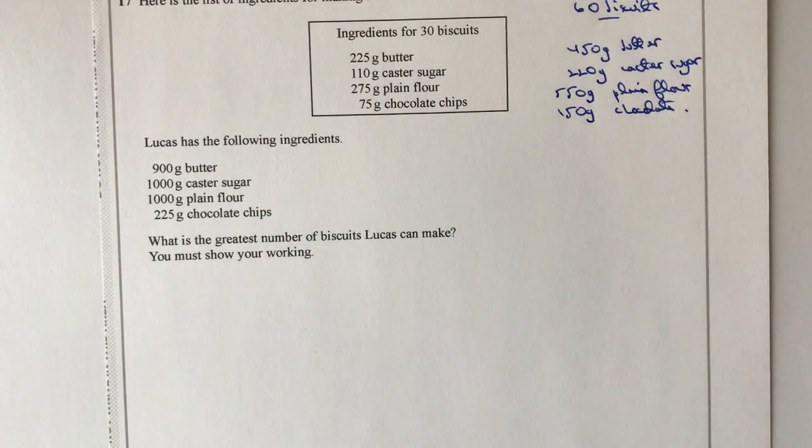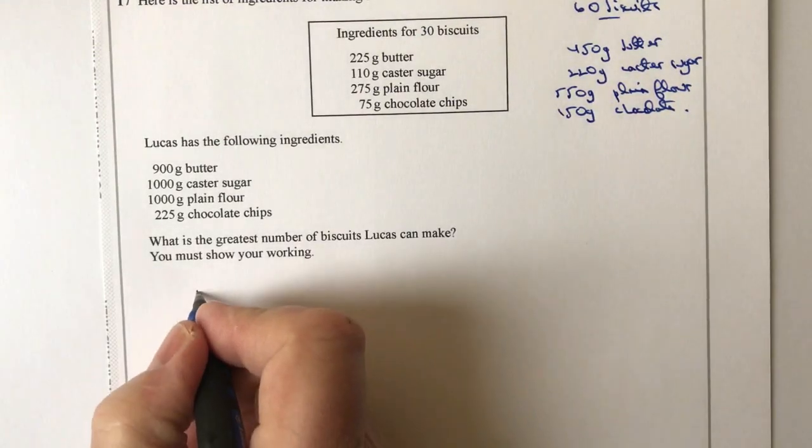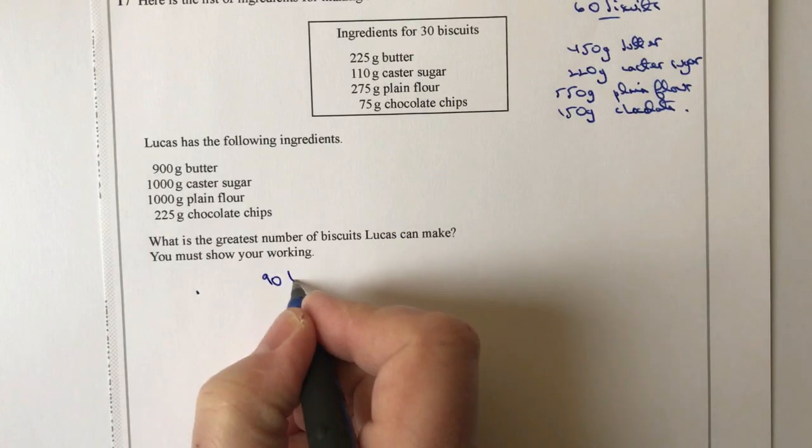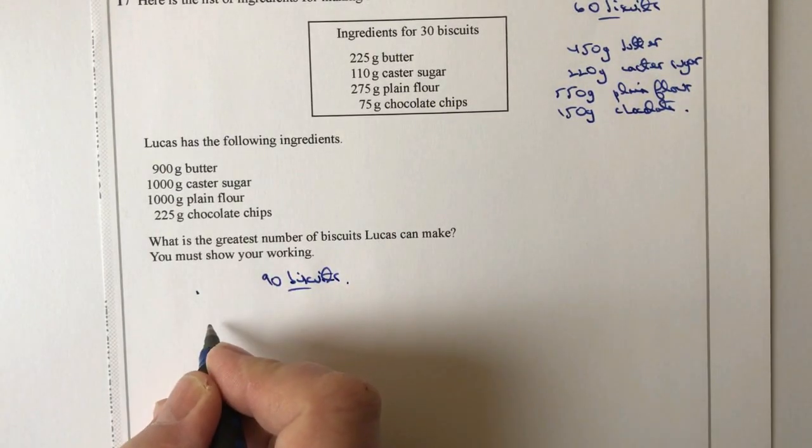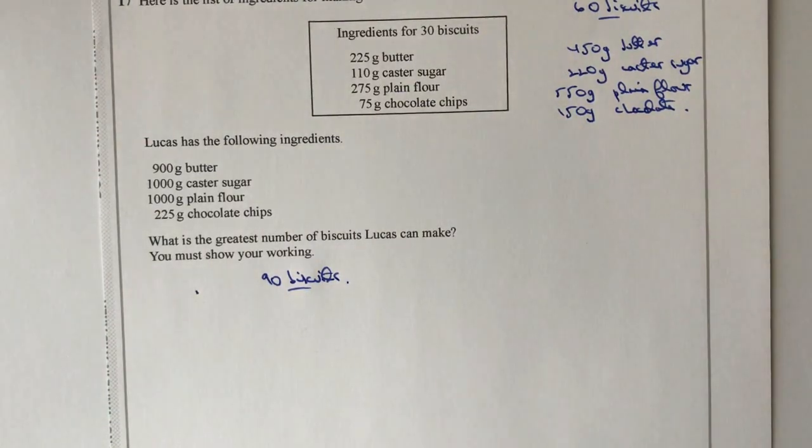With these sorts of questions, sometimes you've got to look at it a little bit and think, I wonder if I can get away with this. So let's go for butter again. I've got 90 biscuits. In this particular case, just because it's easier for me, I'm going to add the ingredients for 30 and the ingredients for 60 together.